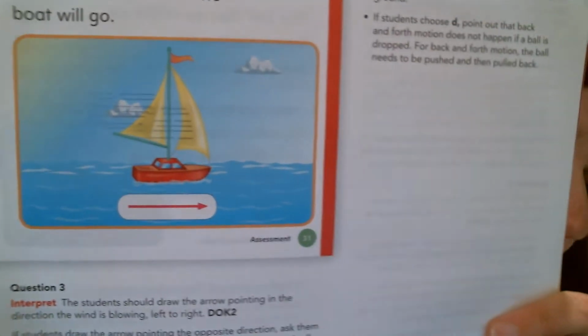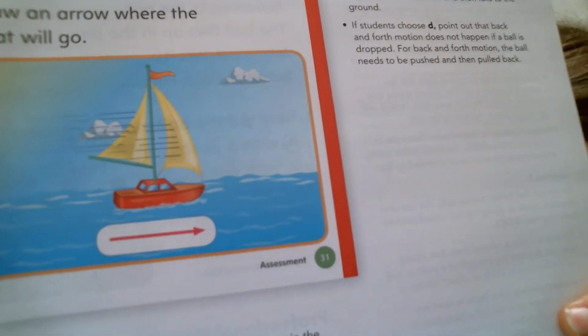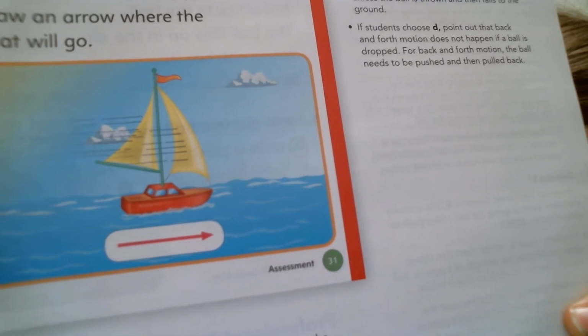This model uses lines to show the wind. Can you really see wind? No, but it's using lines to show us the wind, and then an arrow to show us the direction the boat is moving. Isn't that cool? So we have a model to show us how something goes. A while back, you designed a sail car, and one of your steps was to draw what you were going to make. That was making a model. A model shows a representation of things.